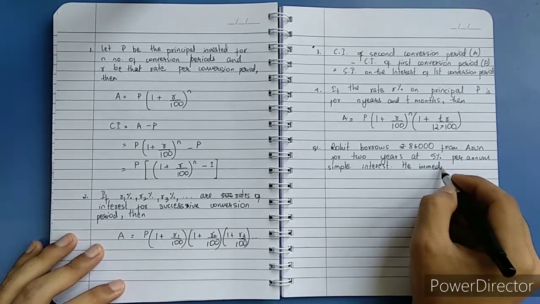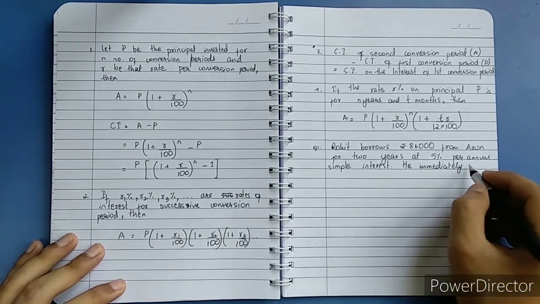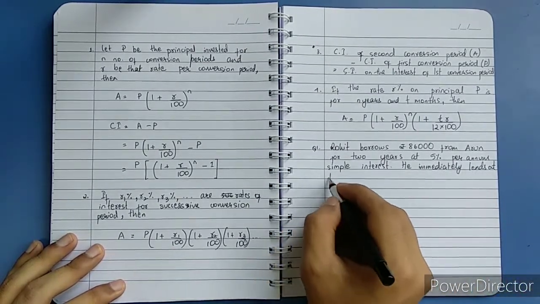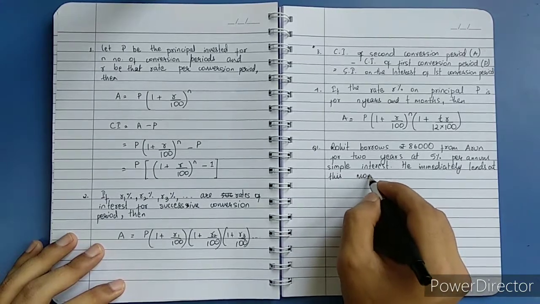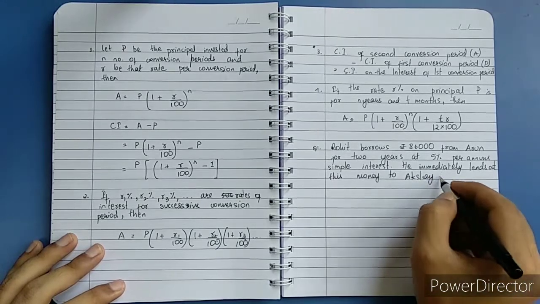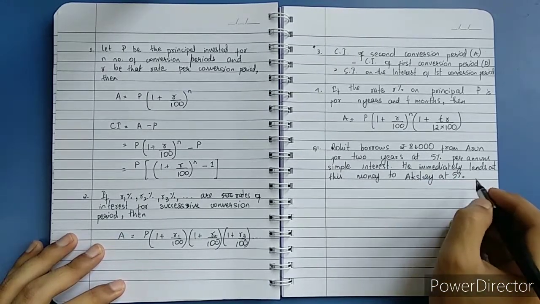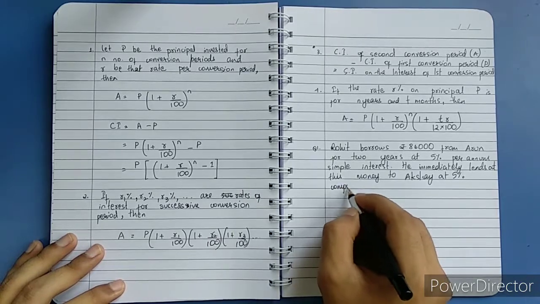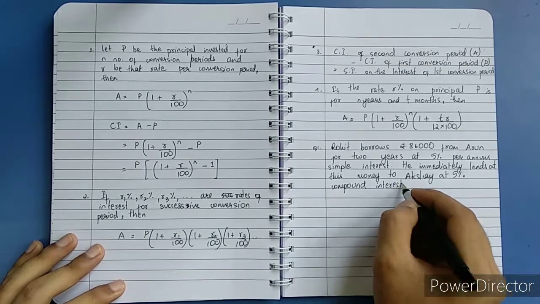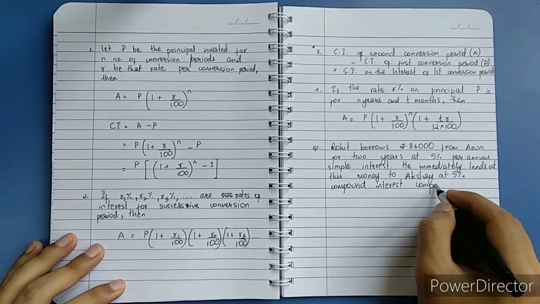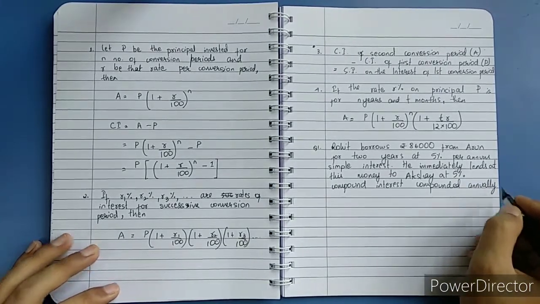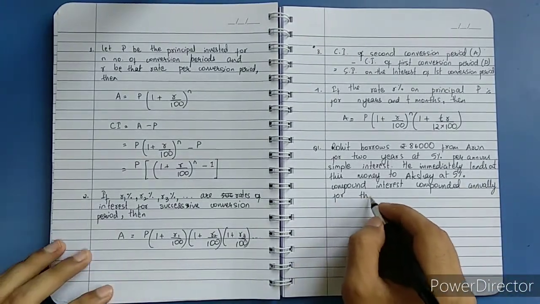He immediately lends out this money to Akshay at 5% compound interest, compounded annually, for the same period.